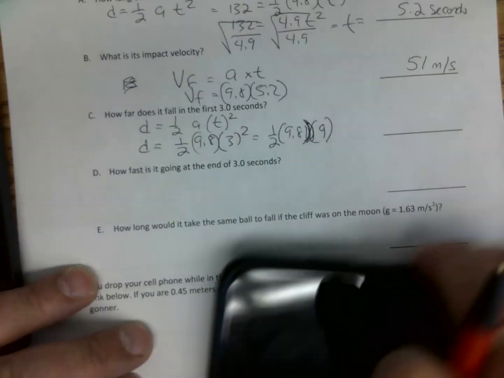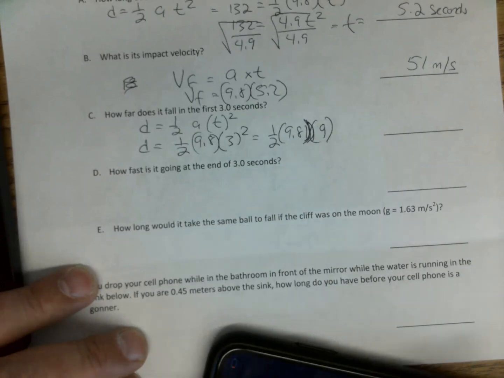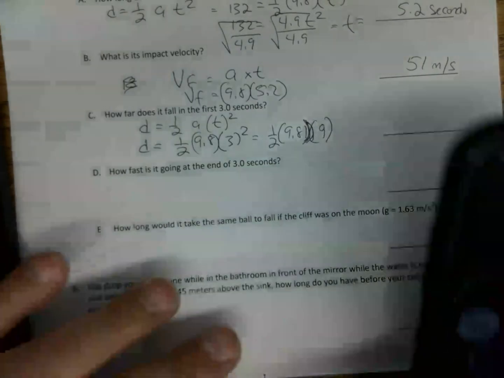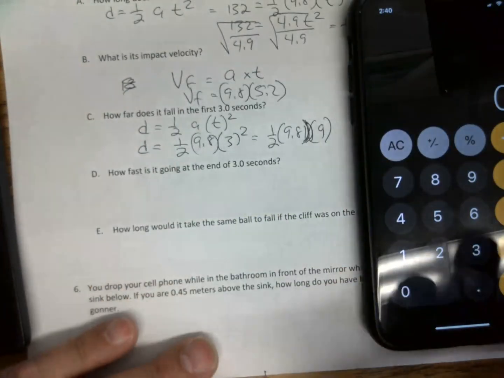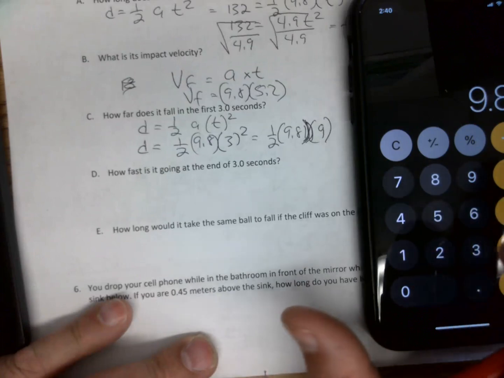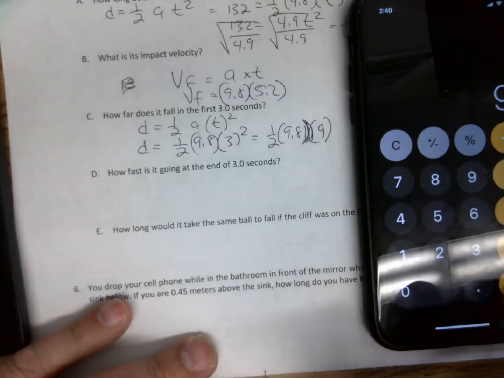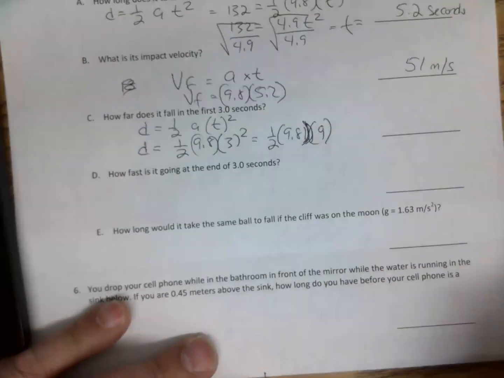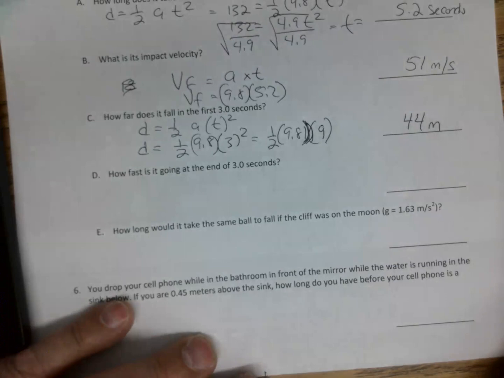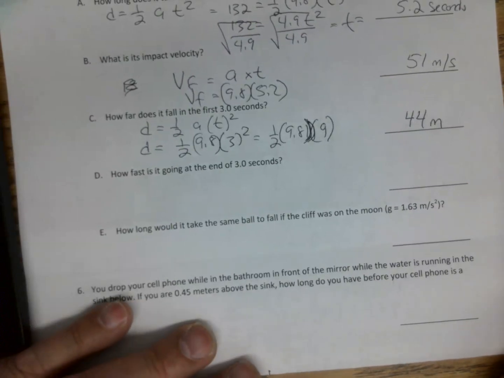So then we bring our calculator back. Do the math. 9.8 times 9 divided by 2, 44, say. 44 meters. Okay, that's that.